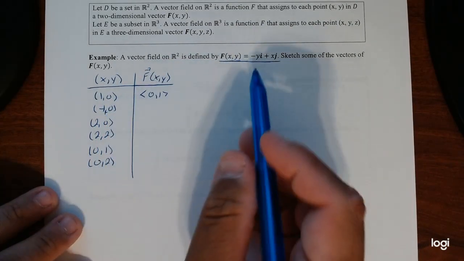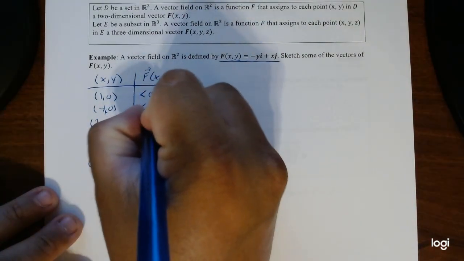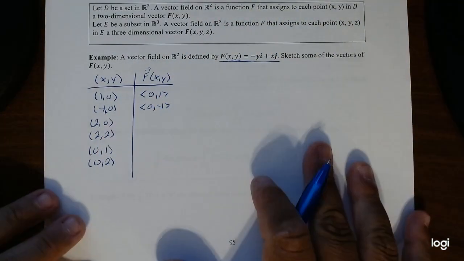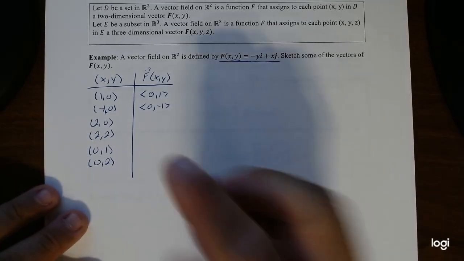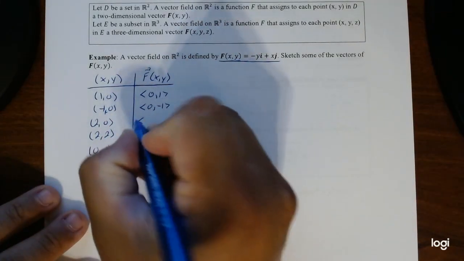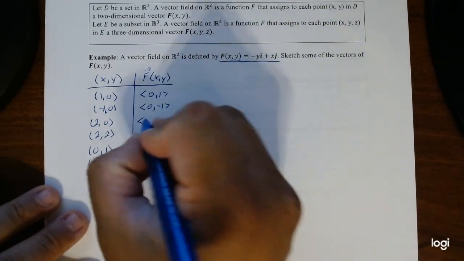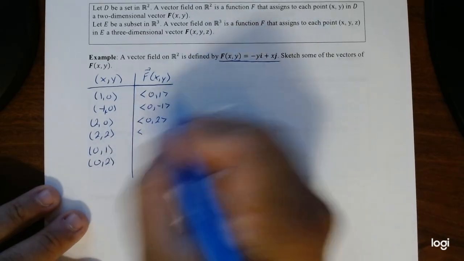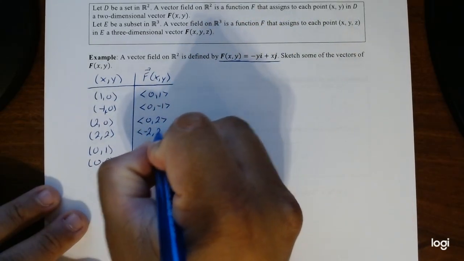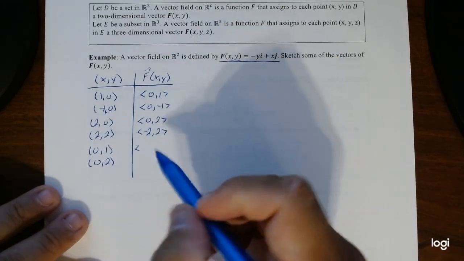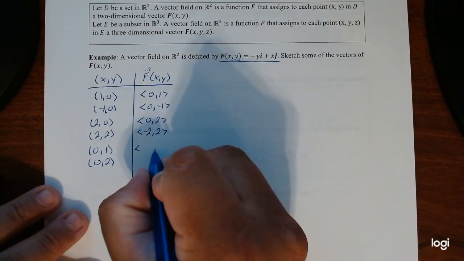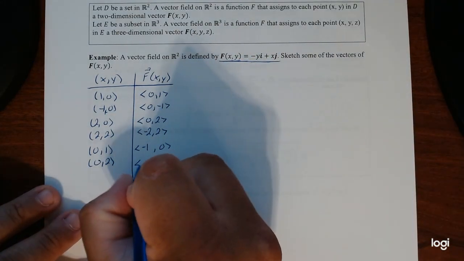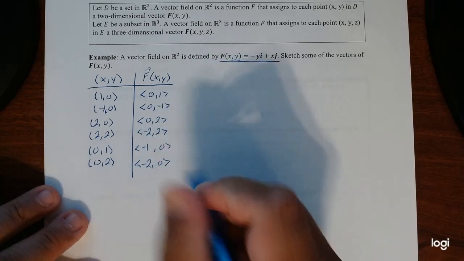Now we plug in 0 for y, which gives 0 for the i component. Plug in negative 1, we get negative 1 for the j component. And we keep doing it all the way down. So here, 2, 0: 0 is for y, 2 is for x. Plug in 2, 2. Now this time it's going to be 0 for x, so the j component is going to be 0, and negative 1 for the i component. And the same thing down here.